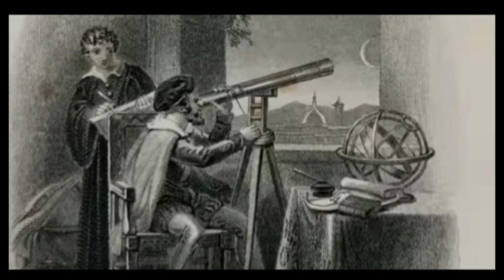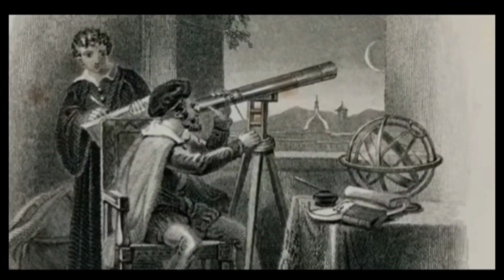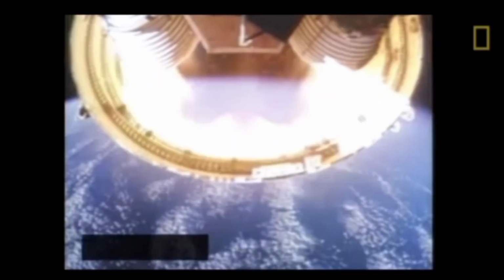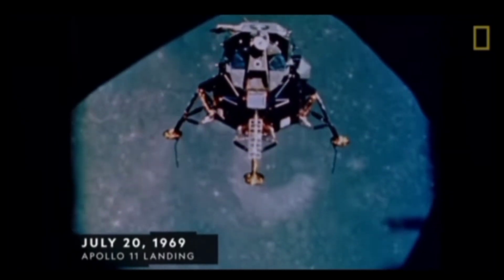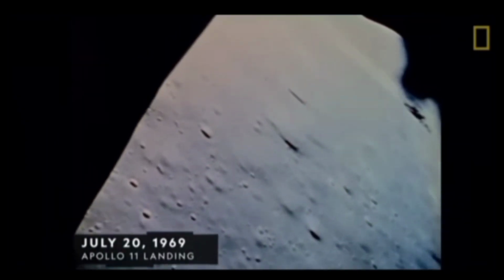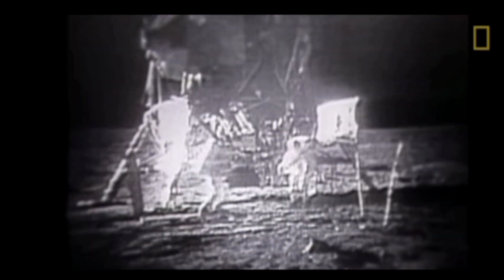For most of human history, the moon could only be studied from afar. But on July 20th, 1969, humans were able to close that distance with the American spaceflight mission Apollo 11. It's one small step for man, one giant leap for mankind. It placed humans on the moon for the very first time, bringing our understanding of Earth's only natural satellite.